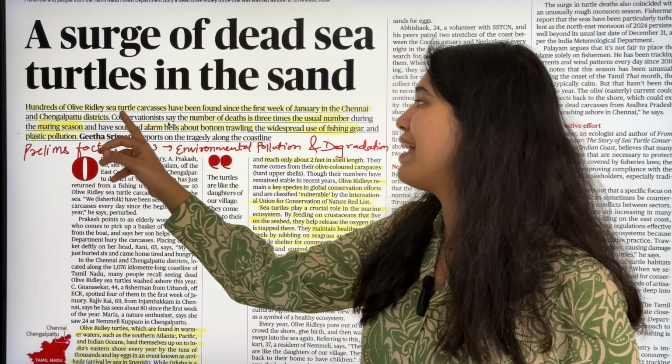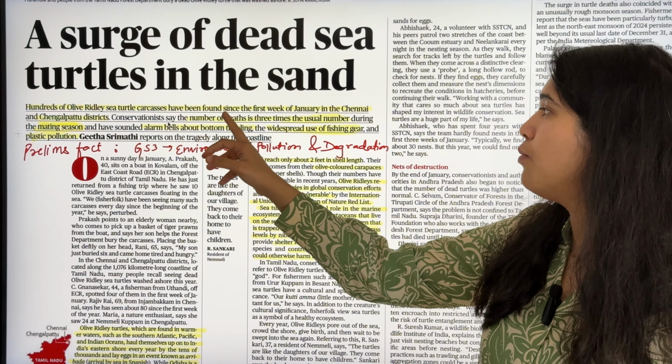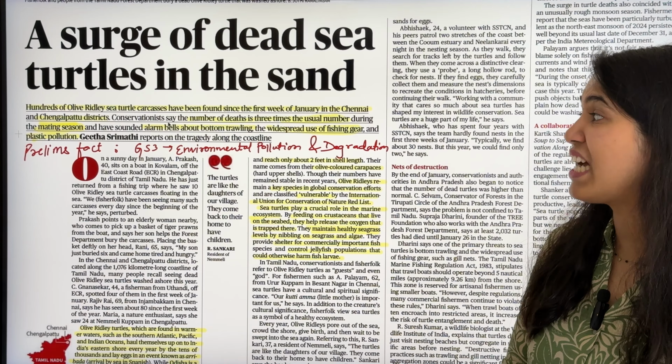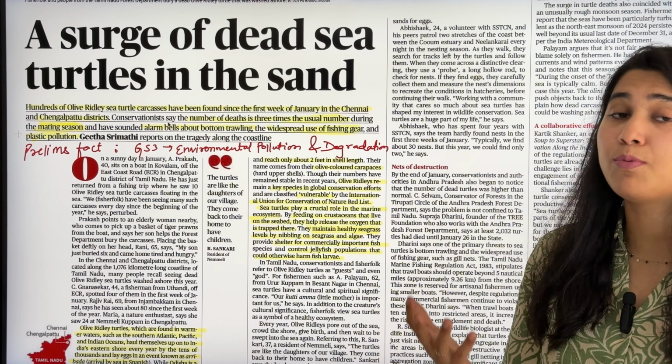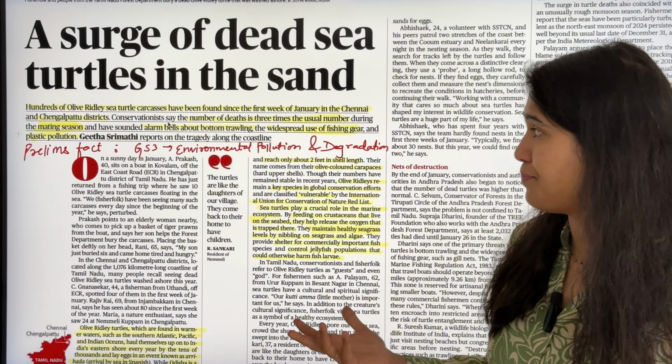Okay, very important article again from prelims point of view. Hundreds of olive ridley sea turtle carcasses have been found since the first week of January in Chennai and Chengalpattu districts. This is three times more deaths than was normally seen.